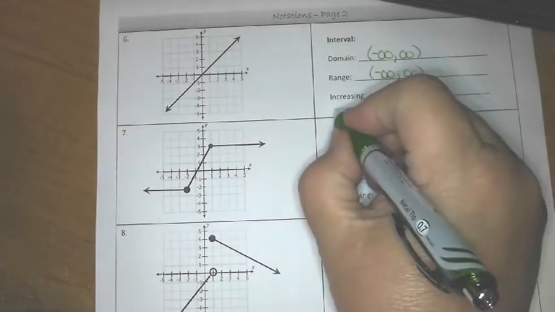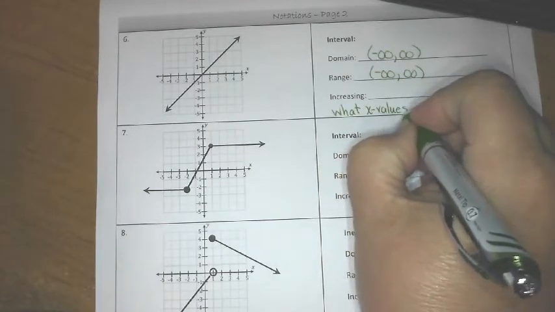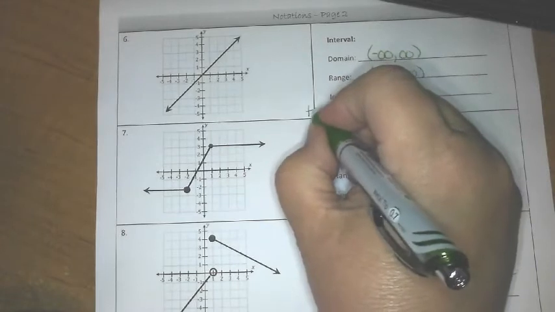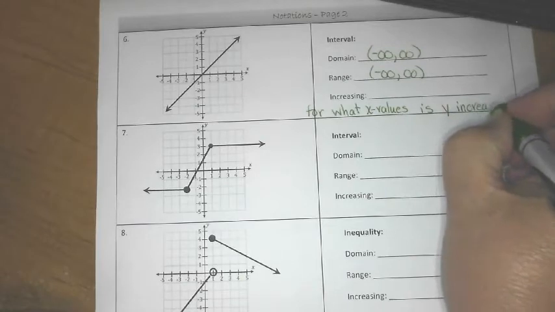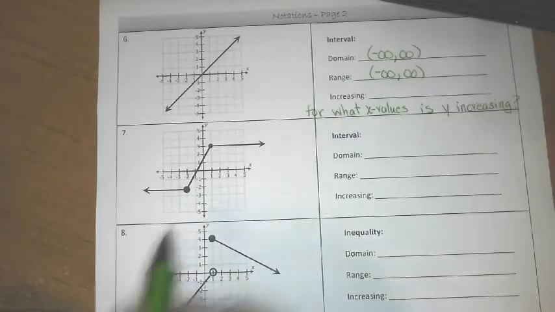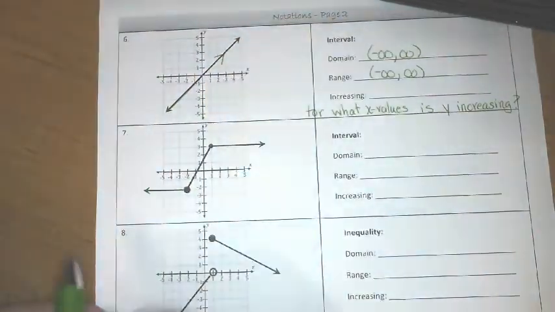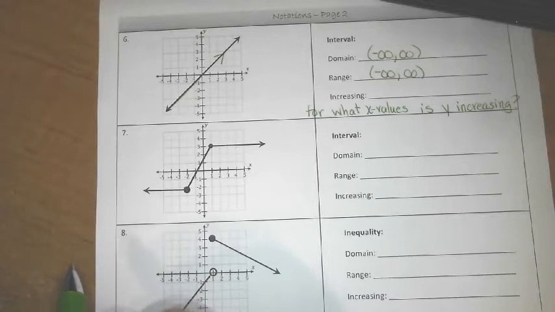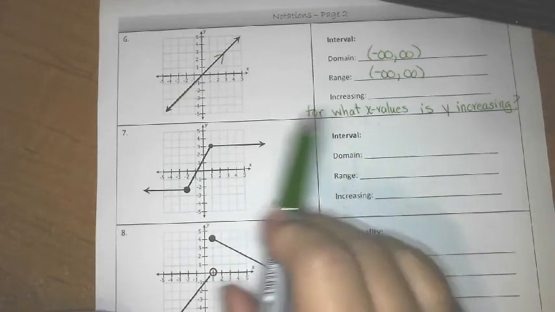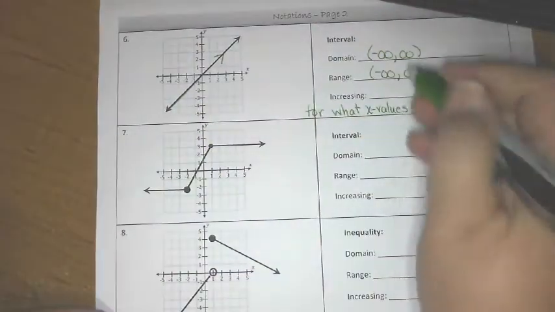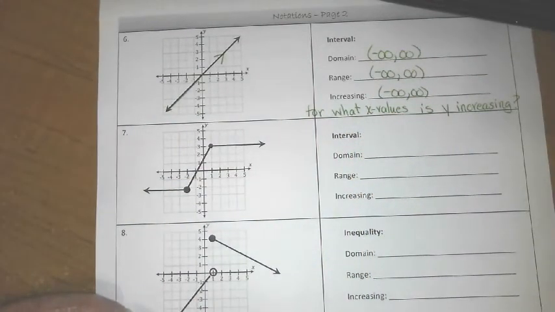So I'm asking you, what are the x values for what, let me say it this way, for what x values is y increasing? And we read this from left to right. So if I start here and I move this direction, are the y values increasing or decreasing? Well, they're increasing. For what x values is it increasing? Well, all of them. So the entire domain, negative infinity to infinity, is increasing.